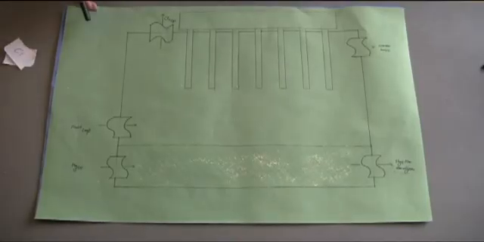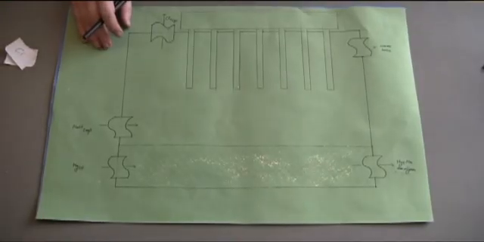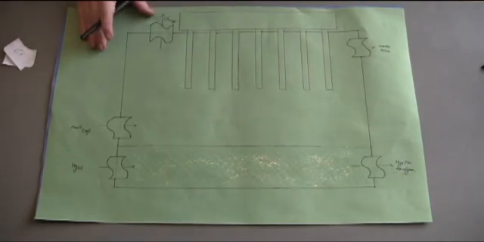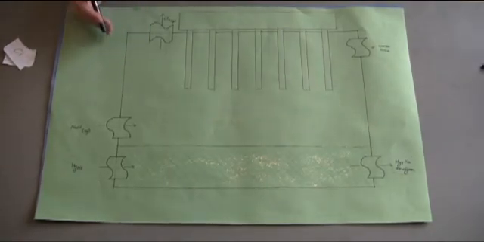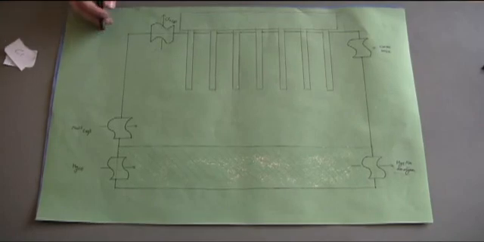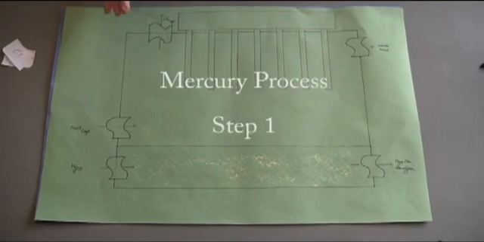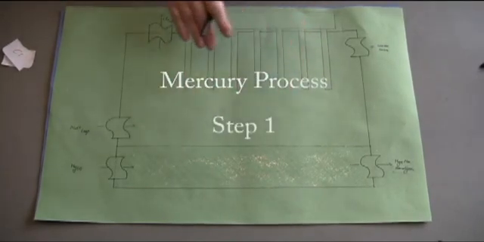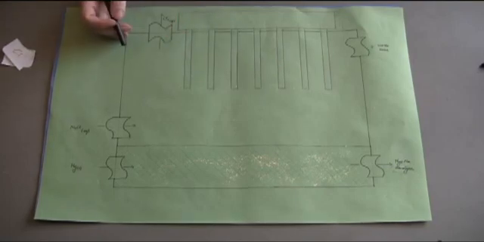Hello, this is the mercury process, which is the first of the chloroalkali processes which we'll be presenting today. The second process will be the diaphragm process, and then the membrane process. The mercury process was the first one that's developed, and it is in fact a two-part process. This diagram represents the first half of the process.